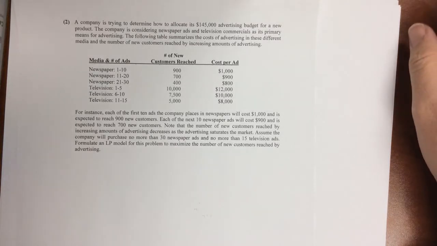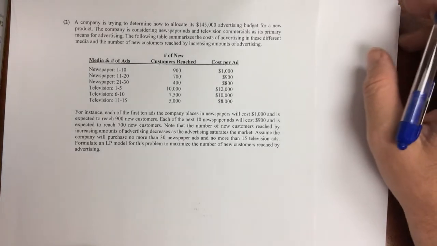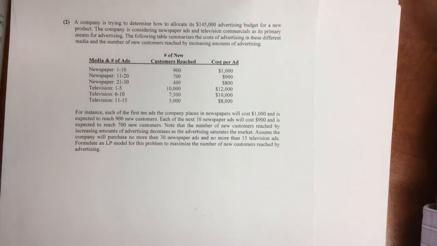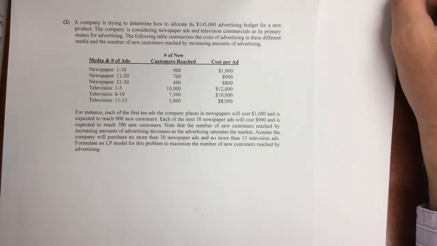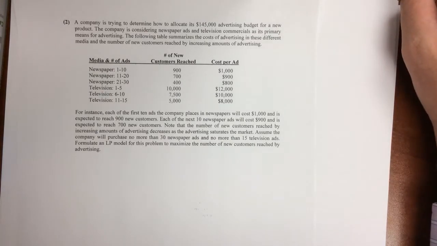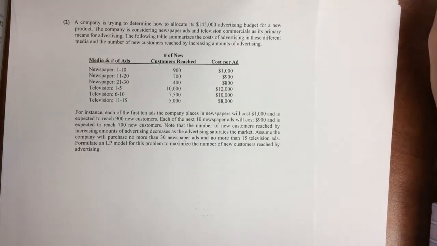All right, this is linear program example 2 from the notes. Now this is going to be slightly different than what we've seen before, but a very similar setup. We're a company trying to determine how to allocate its $145,000 advertising budget for a new product. We can either advertise in newspapers or on television.